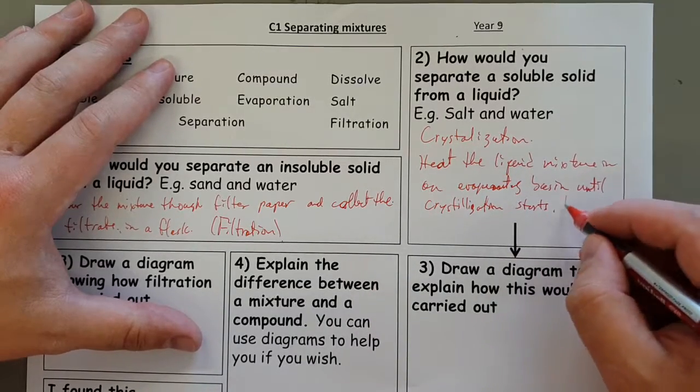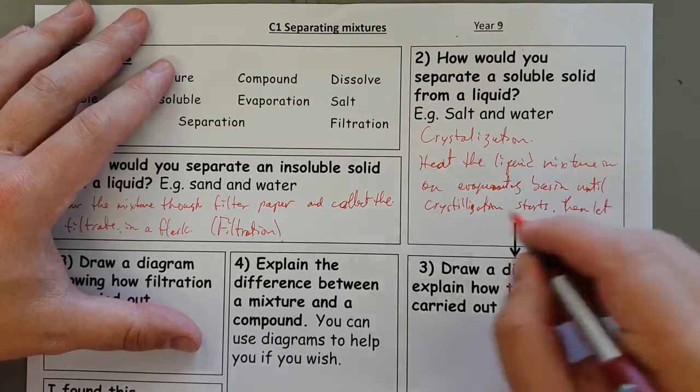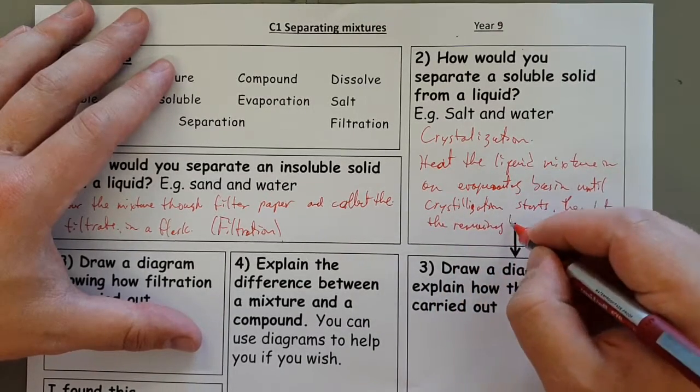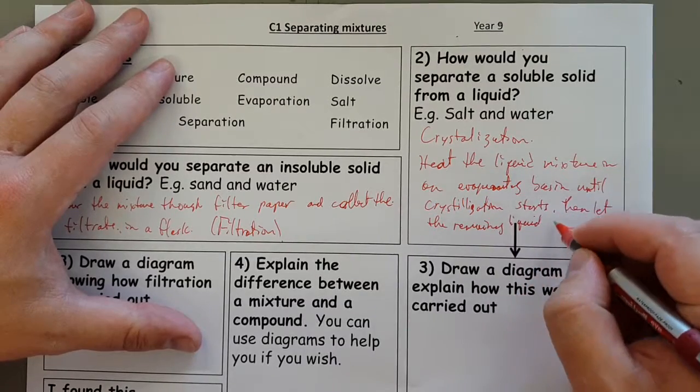Alright, and then let the remaining liquid evaporate.